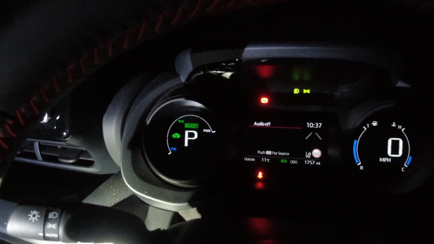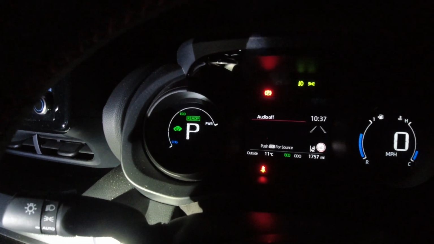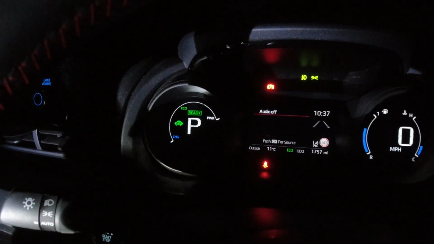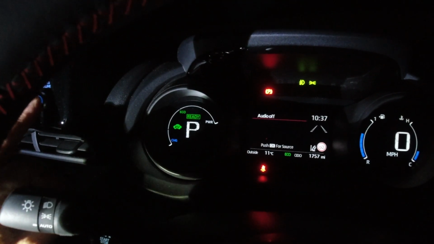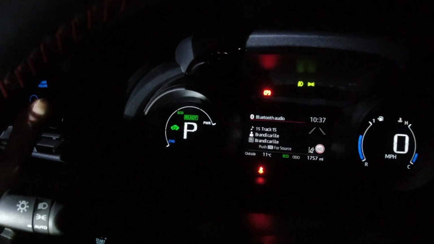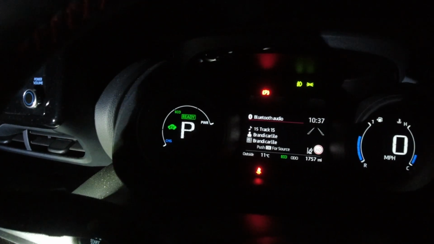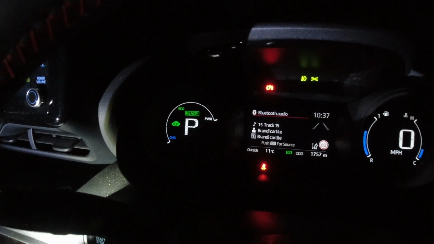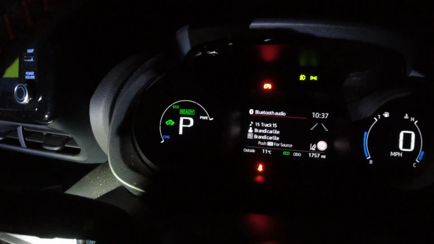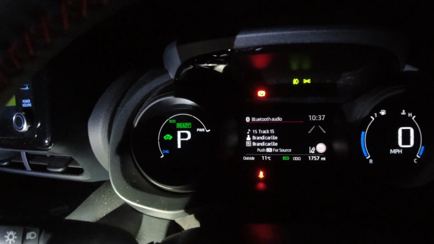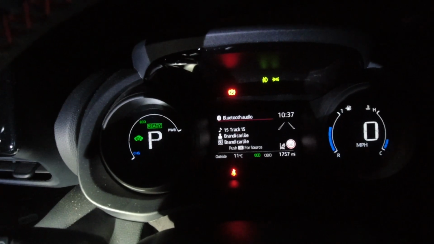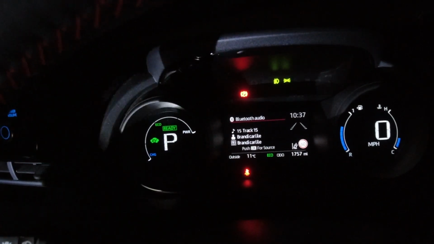In this case, it's what information you can glean about what you're listening to. If I turn the audio on, I'm not turning the volume down. At the moment, I'm listening to music off my phone. So it's telling me I'm on Bluetooth audio. It's telling me I'm on track 15 and I'm listening to Brandi Carlile.